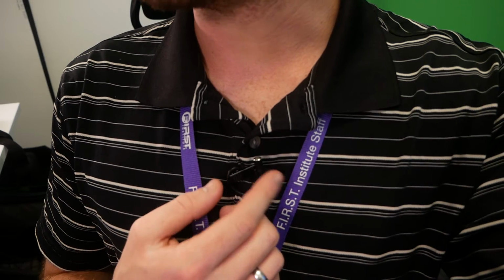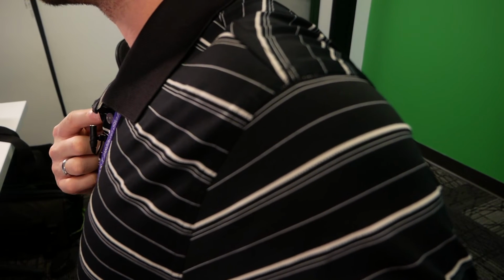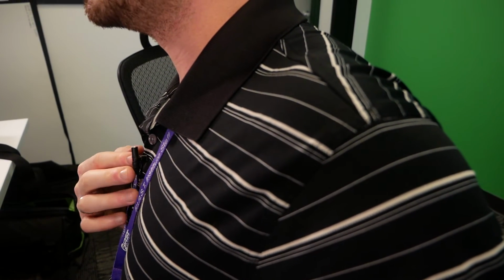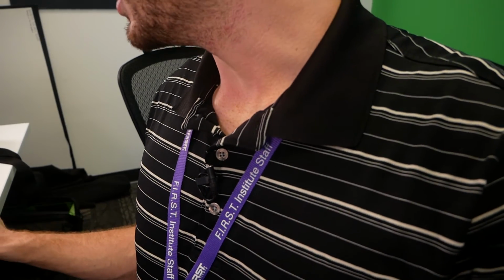It hides really well with my black shirt, but it's poking out just enough to get a good audio signal right here. It's pointed straight up to my face, so it should be getting a clear audio signal, but it's hidden enough to be in the collar of the shirt. So it's a pretty good overview. Good job on that one, guys.